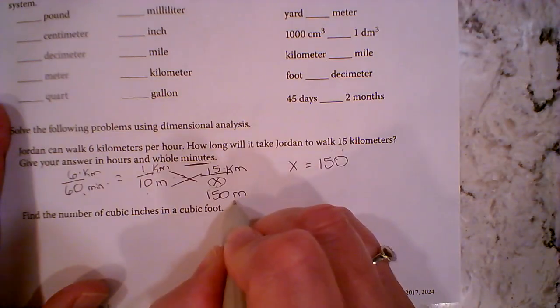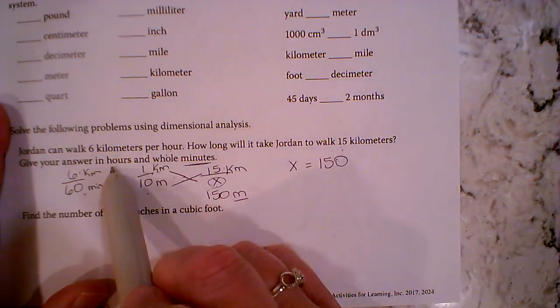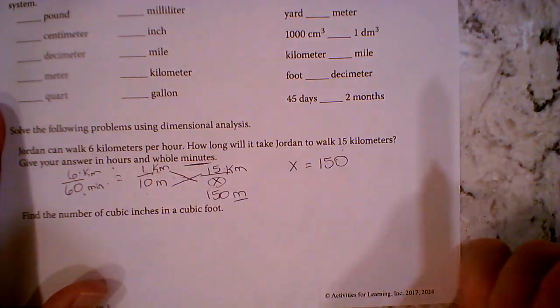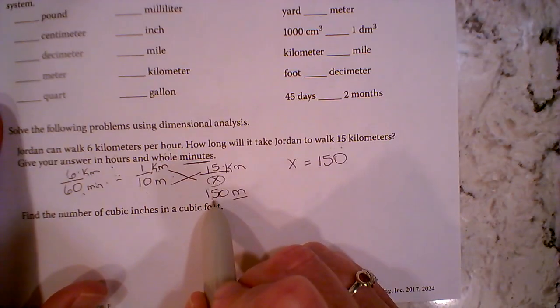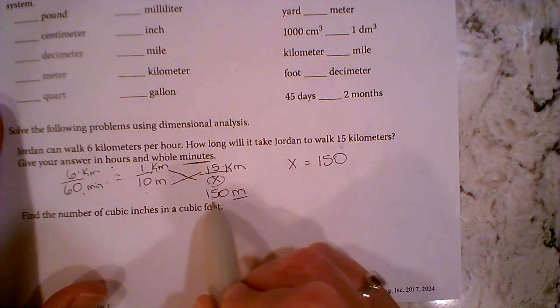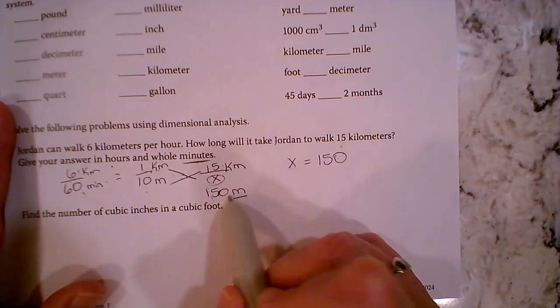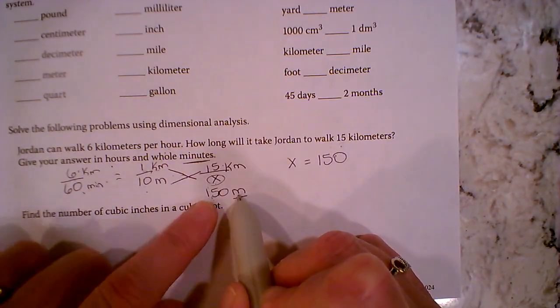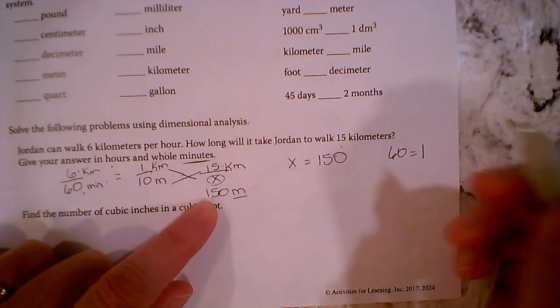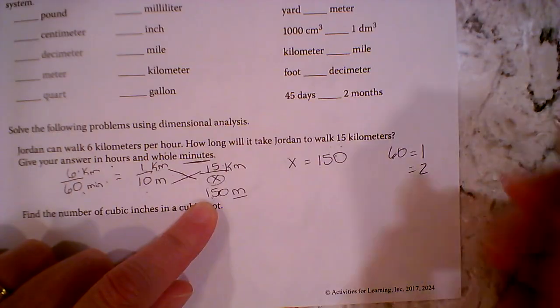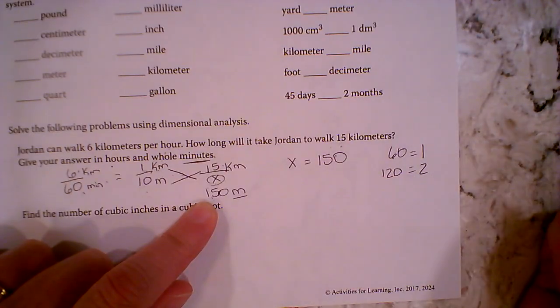Now remember, that's in minutes. We want to know hours and minutes. So now I have the minutes, but I know this is more than an hour, right? So now I've got to find out how many hours and minutes that is. Well, I know 60 minutes equals 1 hour. How many minutes is equal to 2 hours? 120 minutes.